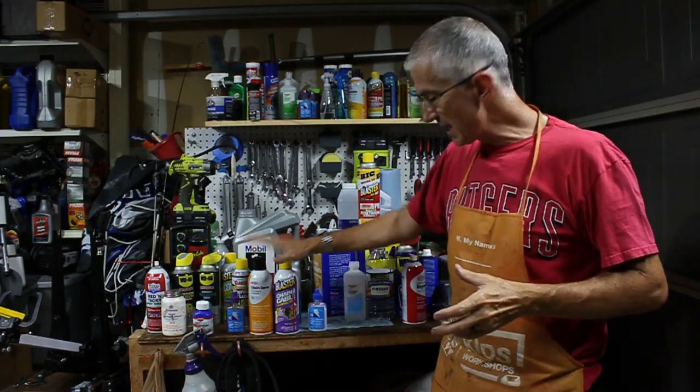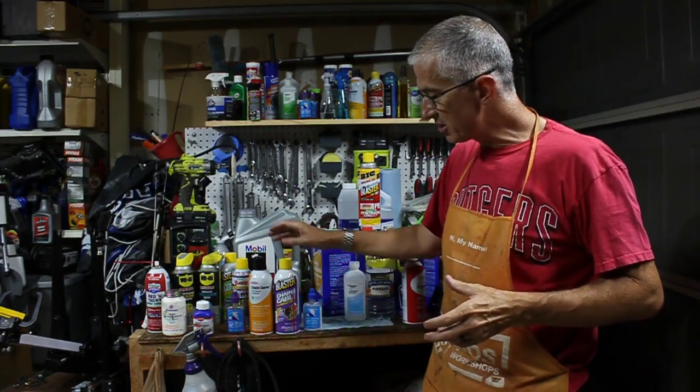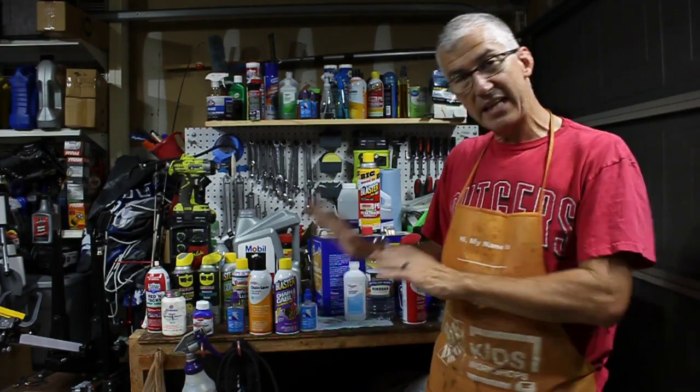So both of these are pretty much the same. This one's the same as well. It's just a different application. These are both for spray. This is the drip on. So that's what a dry lubricant does.